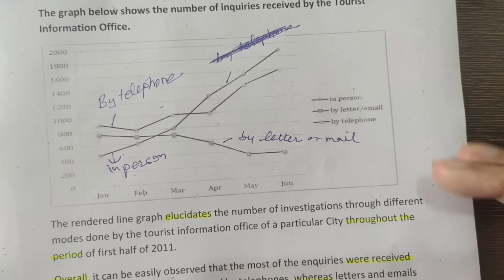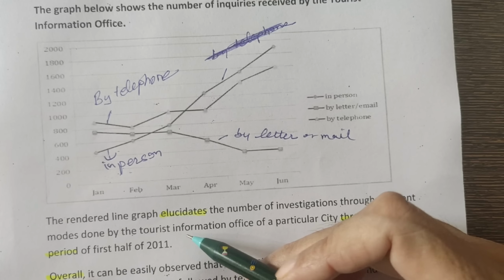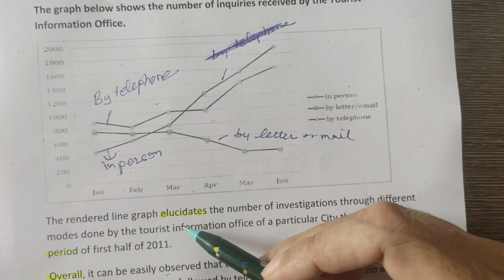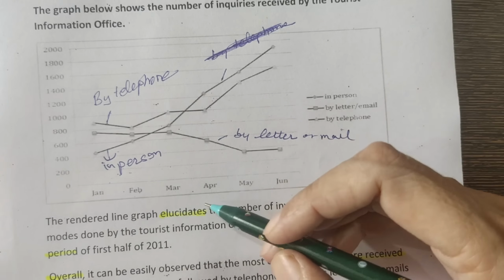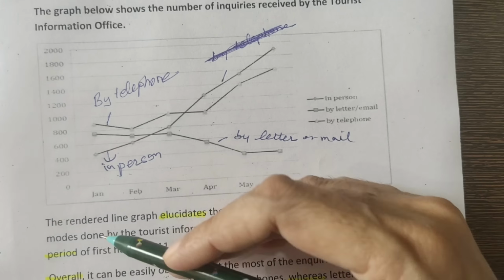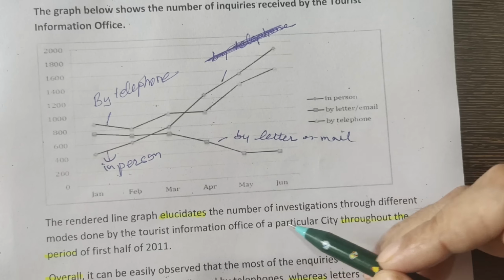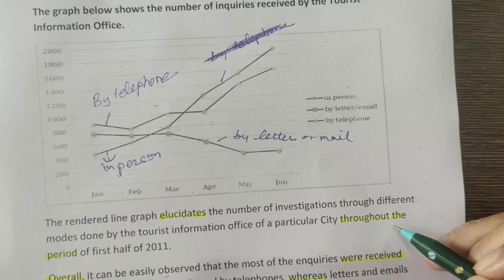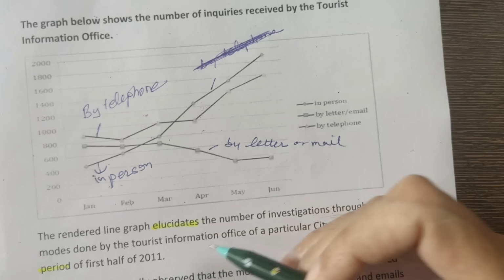Okay, so this is how I have rephrased and written the introduction. The rendered line graph elucidates the number of investigations through different modes done by the Tourist Information Office of a particular city throughout the period of first half of 2011.